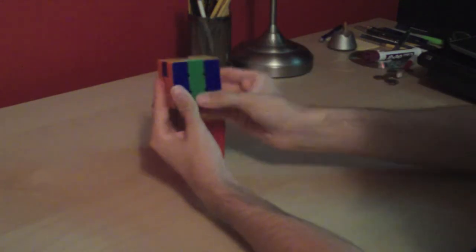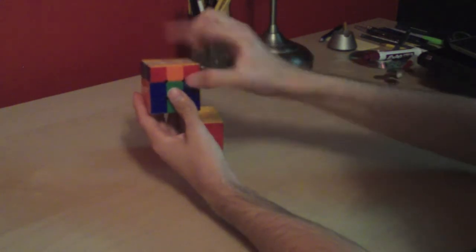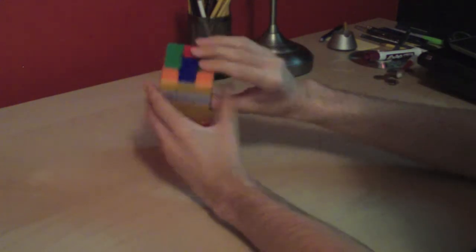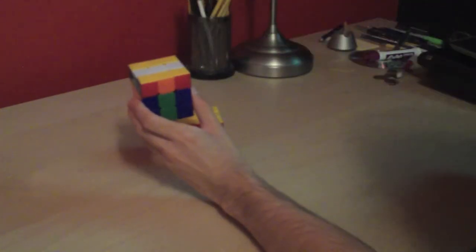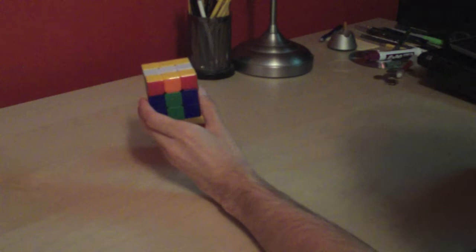So I'm going to do double middle slice. And now I can bring this orange across right here. So we have our orange and yellow piece here and our red and yellow piece there. So they're completely opposite each other, not on the same plane, but on the entire cube.